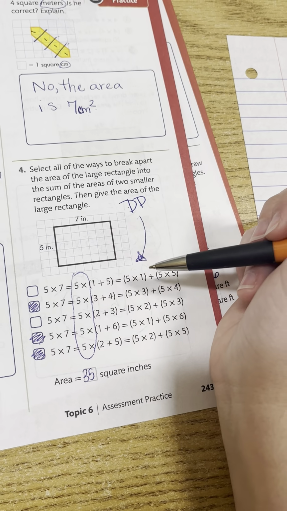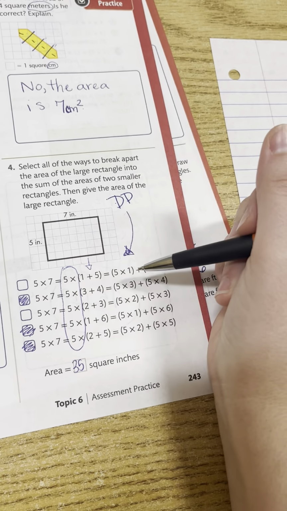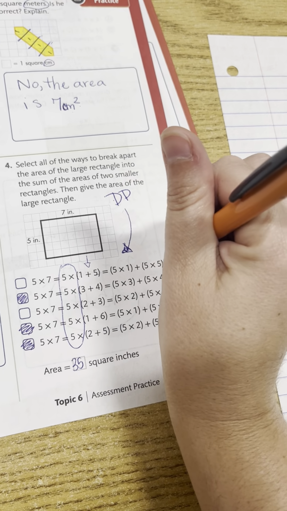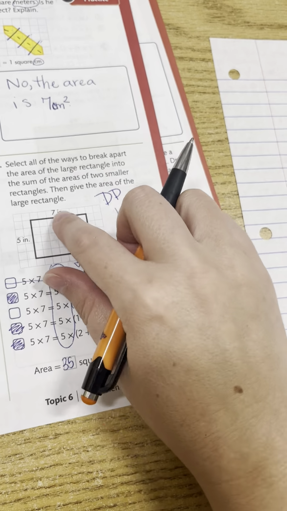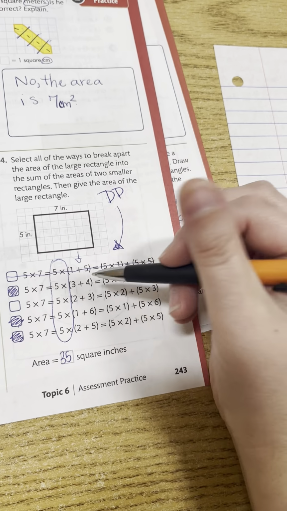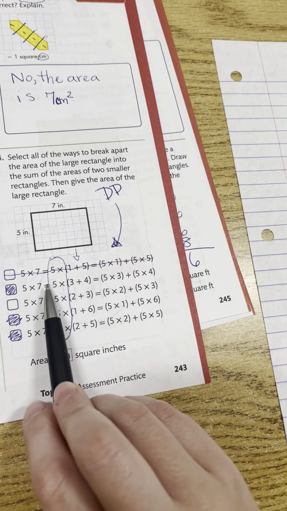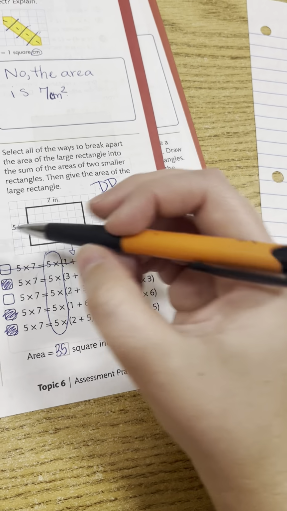The 7 is split. So then we looked right here and we checked all of the numbers in parentheses. 1 plus 5 is actually 6. That cannot be with this problem because this is 7, not 6. 3 plus 4 is 7. And if you check it, it does match. It's 5 times 3, 5 times 4. Okay, so this one's good.